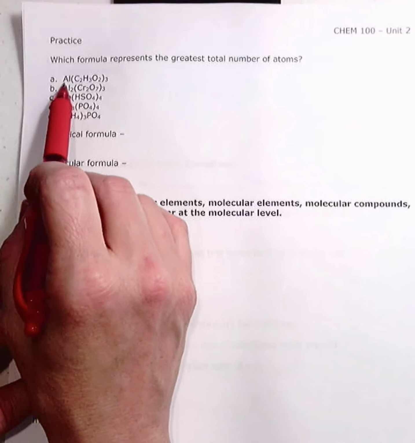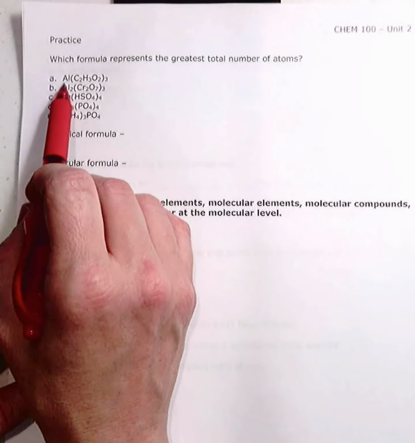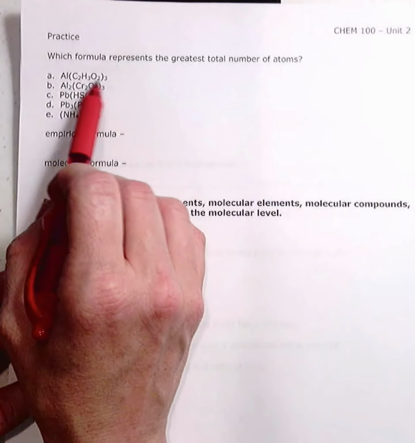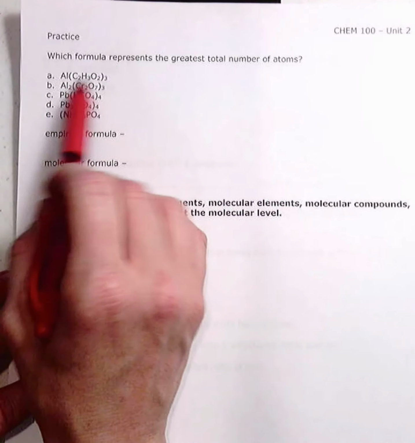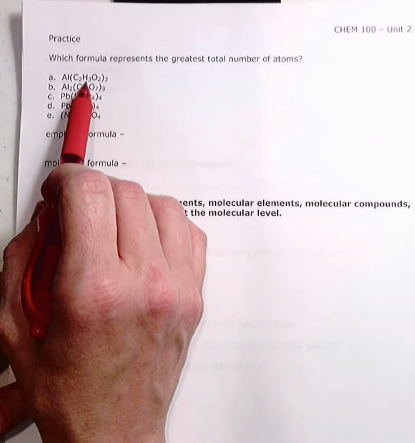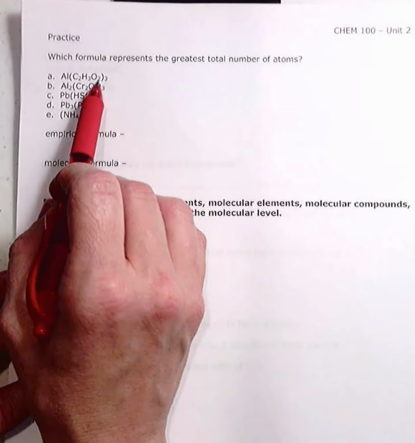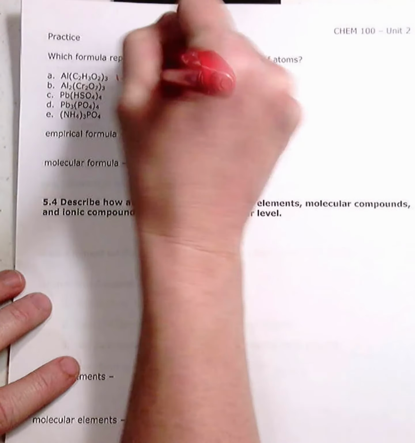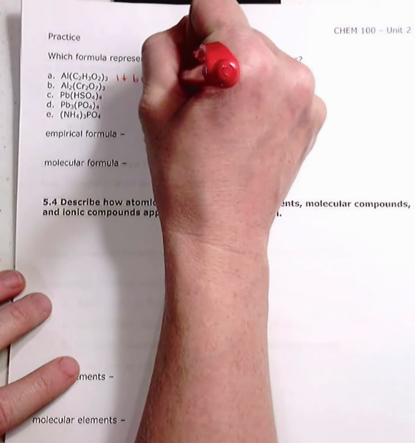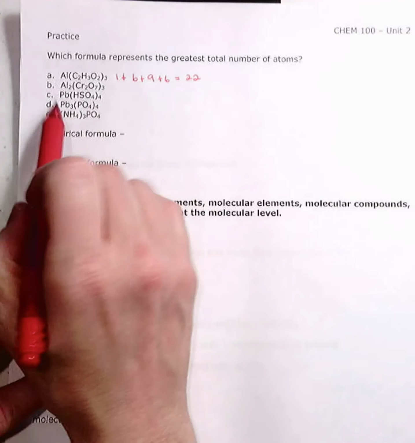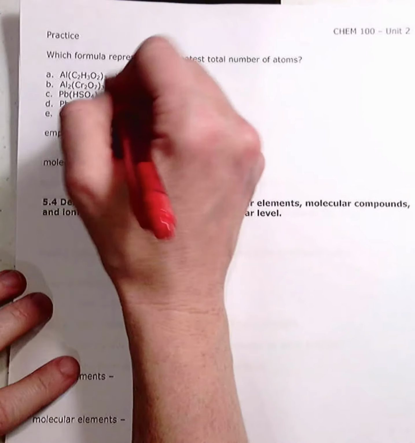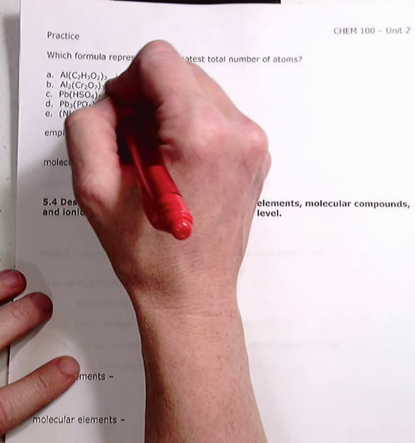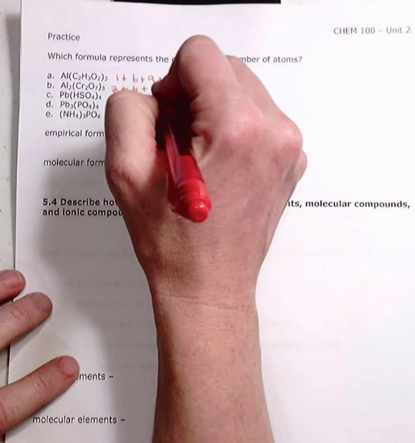So this compound, aluminum acetate, is made up of 1 aluminum, 2 times 3, 6 hydrogens, 6 carbons, 3 times 3, 9 hydrogens, and 2 times 3, 6 oxygens. So we've got 1 plus 6 plus 9 plus 6, and that gives you 22. Now here, it's 2 plus 6 plus 7 times 3, 21.